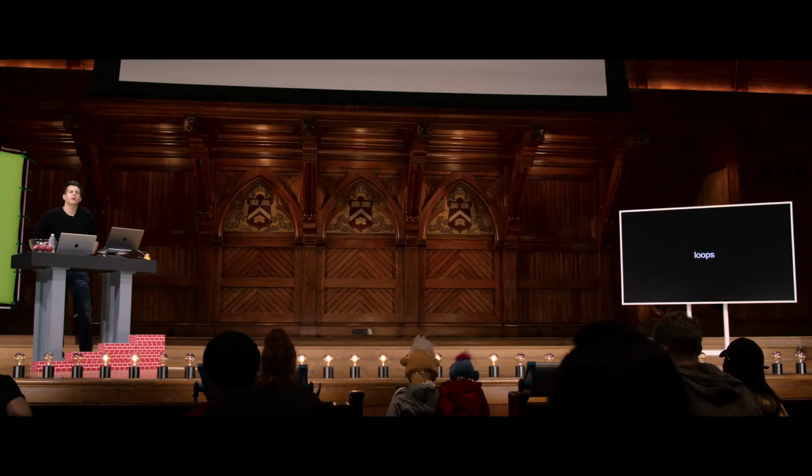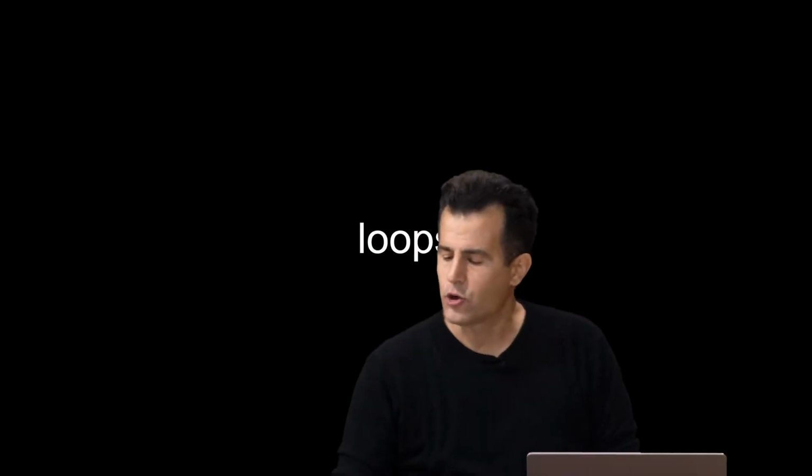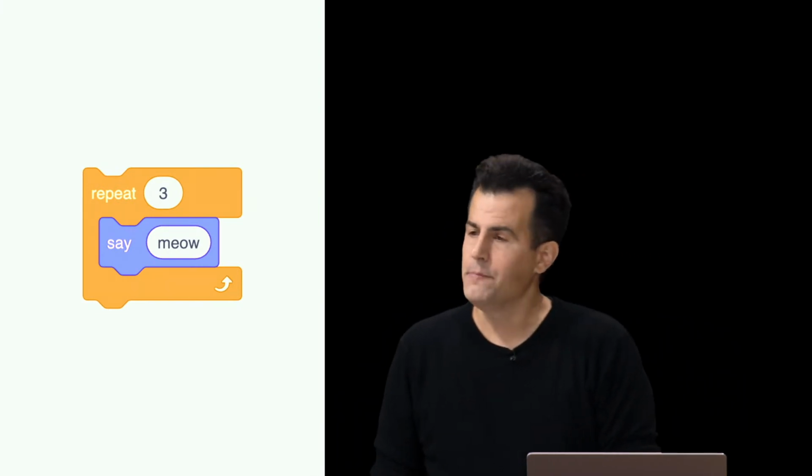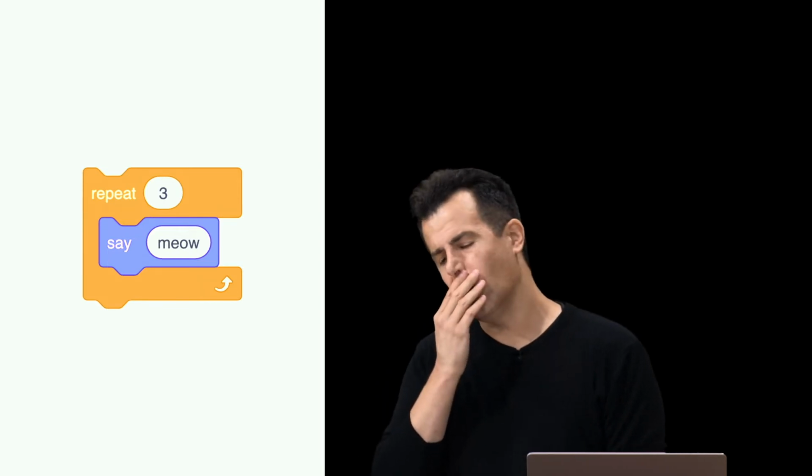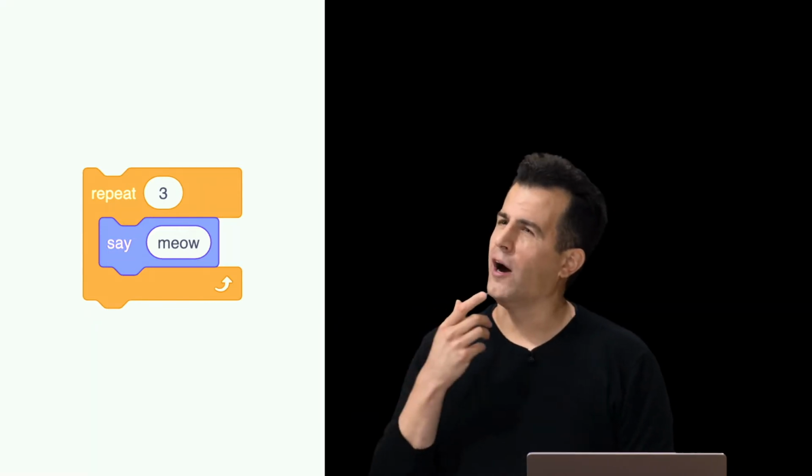All right, so if we have now variables, let's go and solve the meowing with loops. So in Scratch, we saw loops like this. This, of course, had the cat meow 3 times. How do we do this in C? Now, this is where things get a little more involved code-wise, but if you understand each and every line, it will follow logically what's going on.